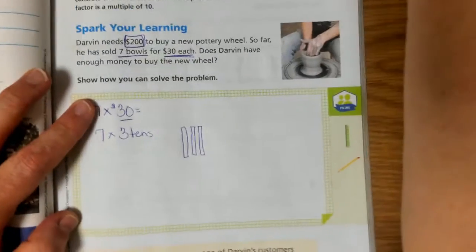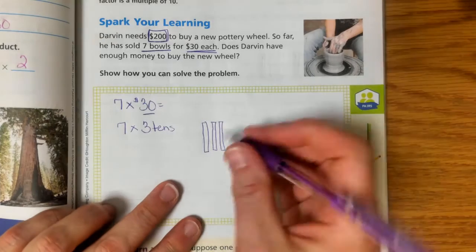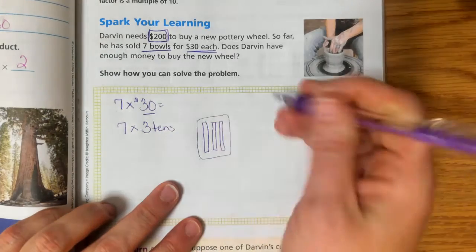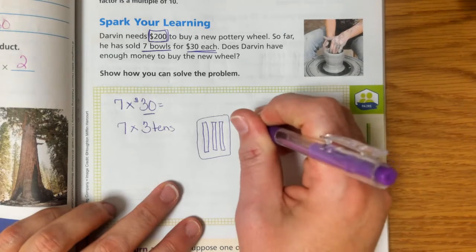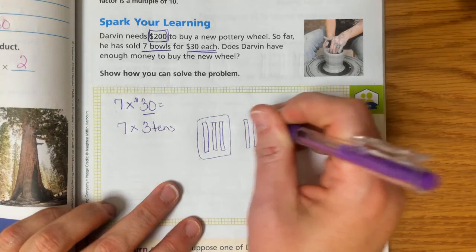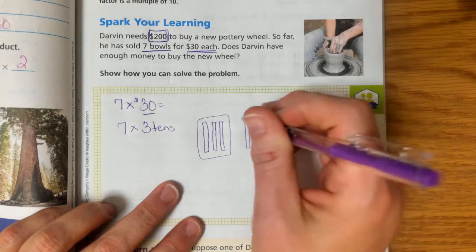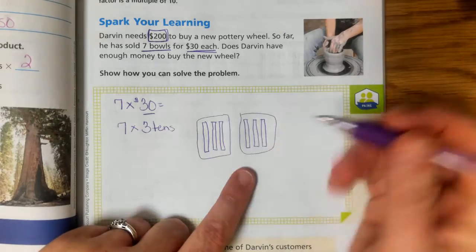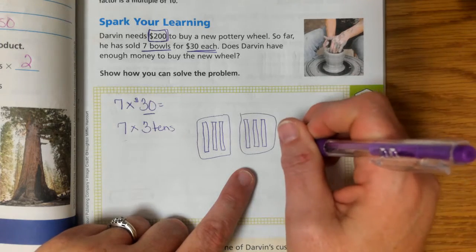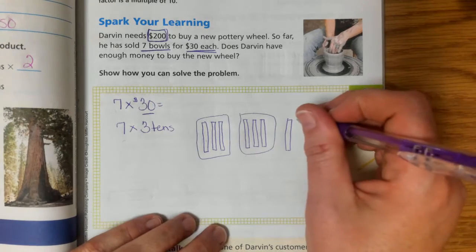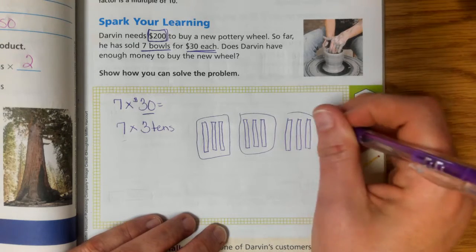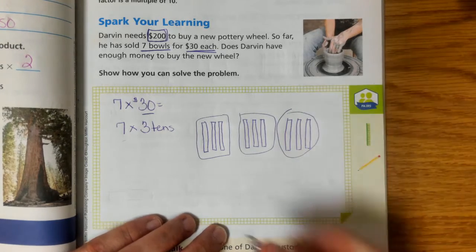Oops, sorry. The camera just got all wonky. So I have one group right here, right? So then let's draw another group. There's my second group of 30, and I need 7 of them. Here's my third group of 30.